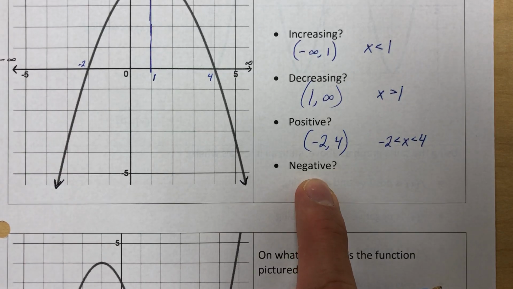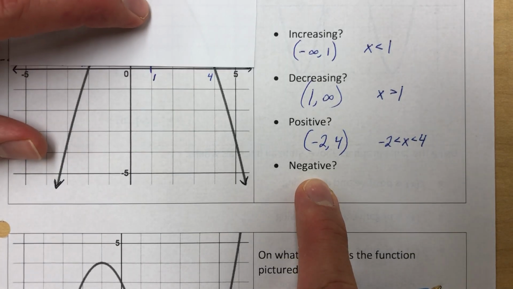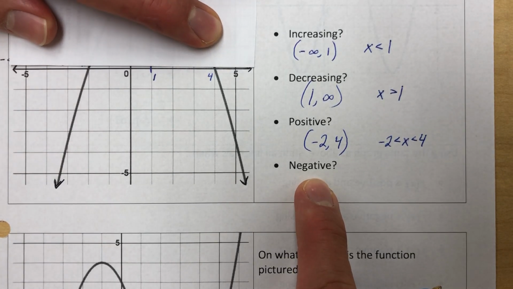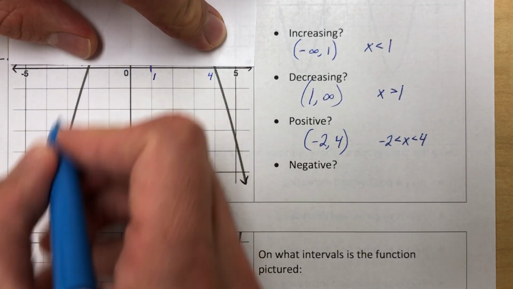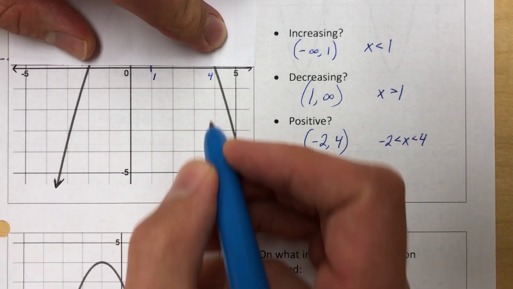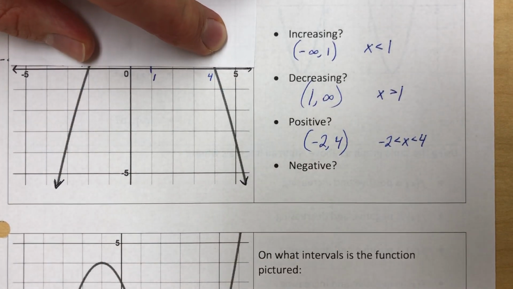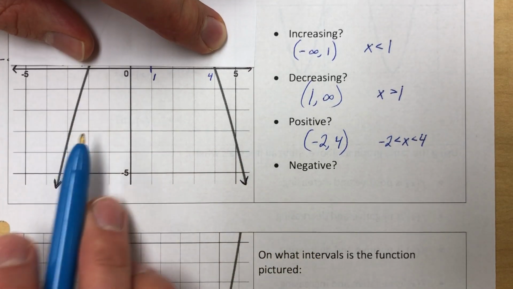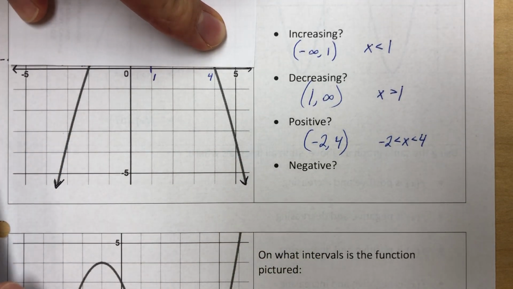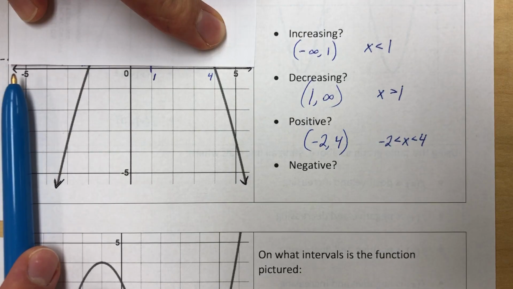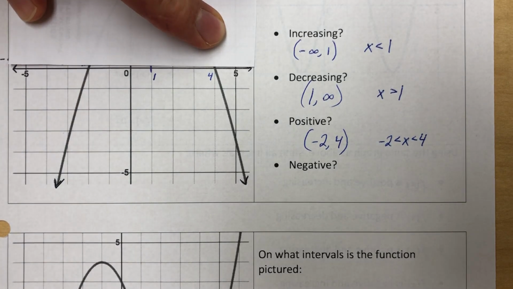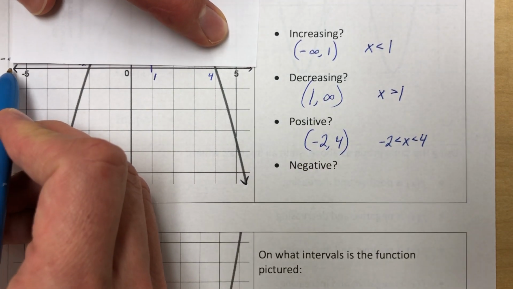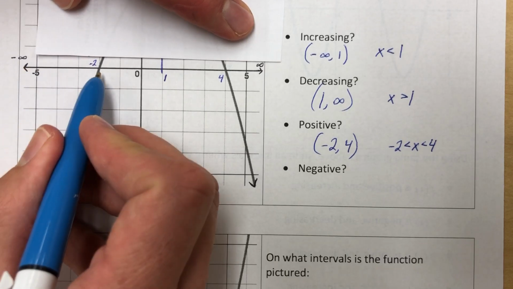Where is it negative? Well, if I want it to be negative, then I'm just going to talk about where it's below the x-axis. So that would be from here, this piece, and also this piece. So let's list them both. So we have this piece, which, let's kind of go from left to right here. It goes all the way and stops at -2. So from negative infinity to negative 2.